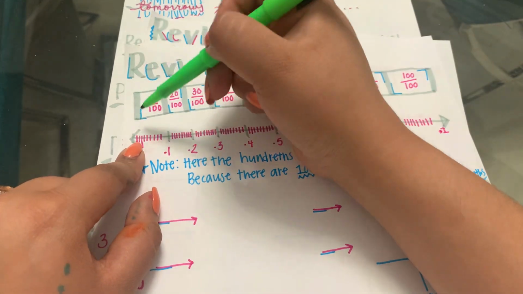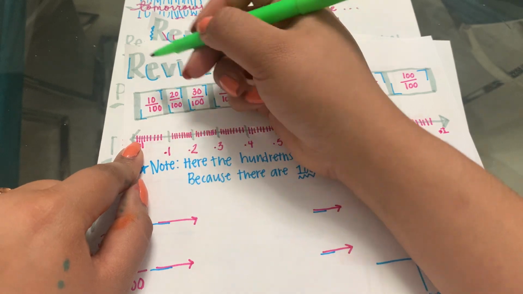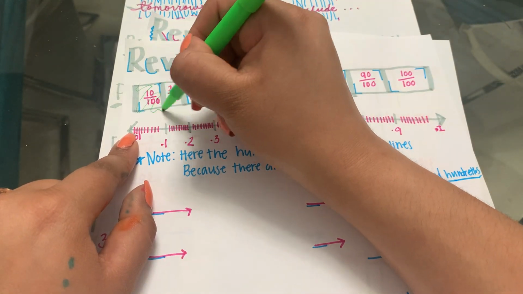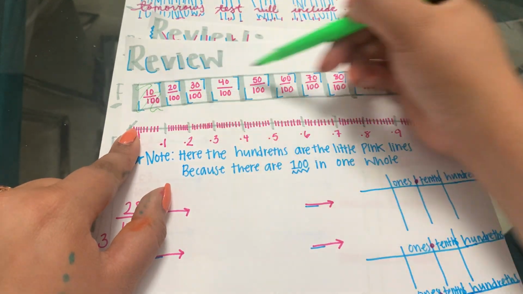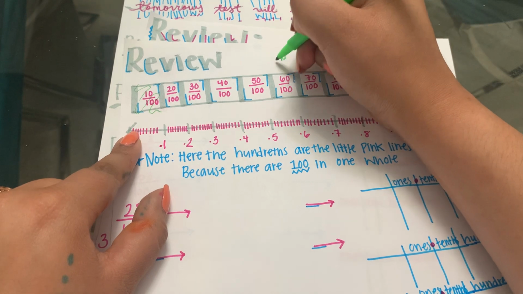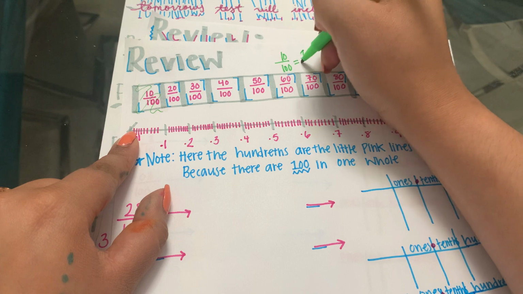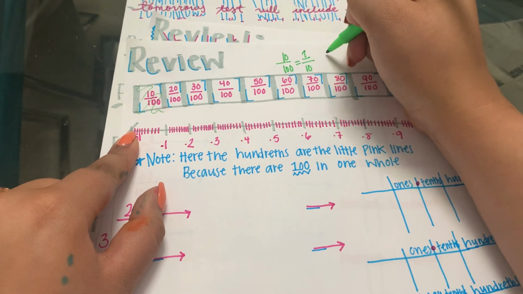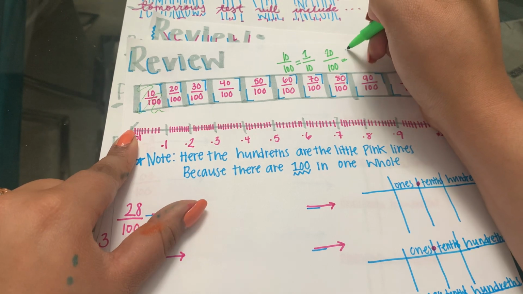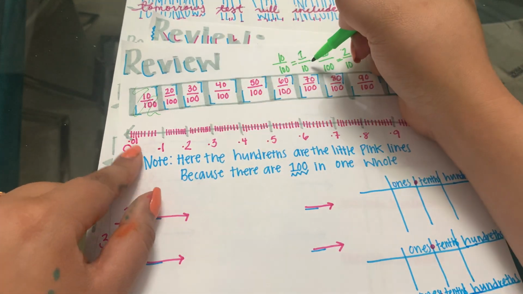So here, yes, it's in hundredths, but remember, 10 over 100 would be the same as 1/10, because if I were to shade this number in, I would have shaded 1 out of 10 boxes. So 10 over 100 is equal to 1/10. 20 over 100 will be equal to 2/10, and so on and so forth.